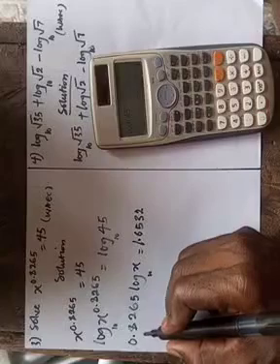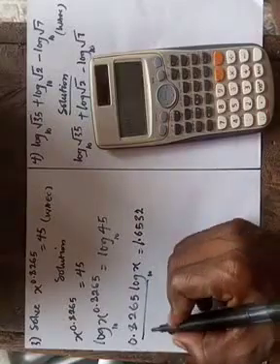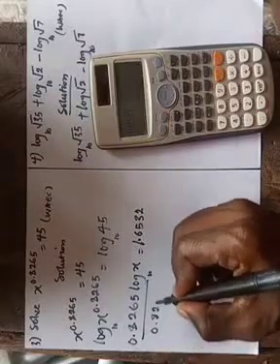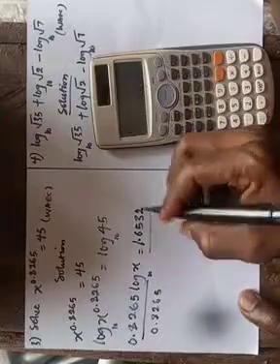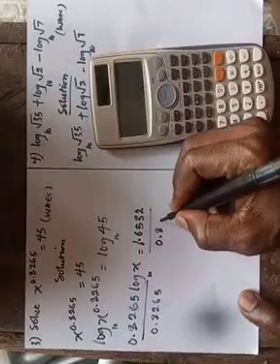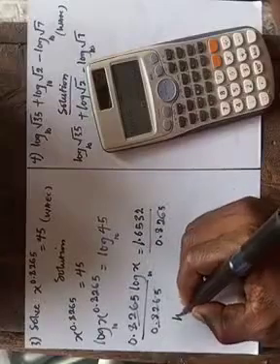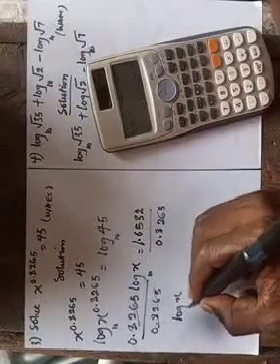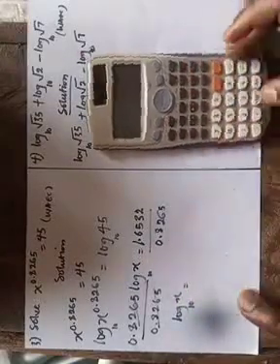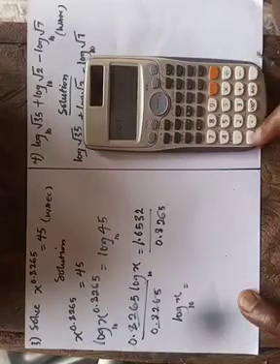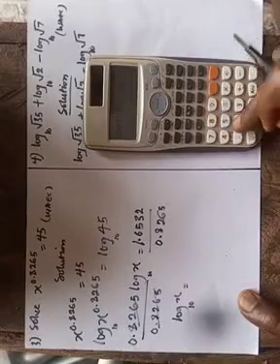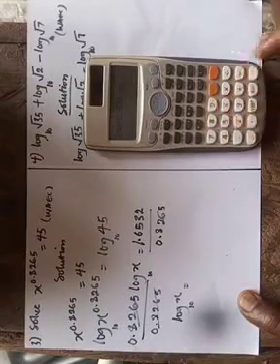Now the next thing is you divide both sides by 0.8265. This will cancel this, so you have log x base 10 equals to this value here divided by 0.8265.